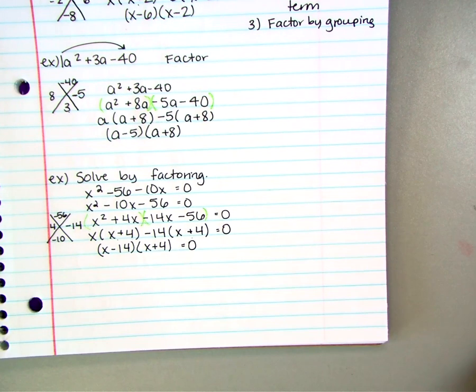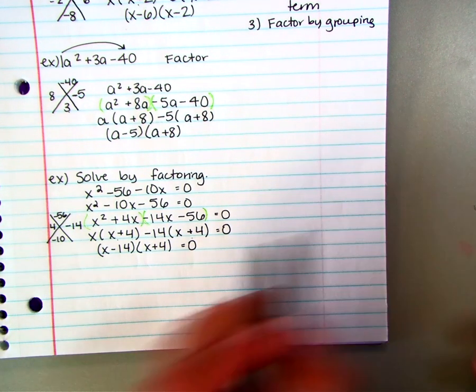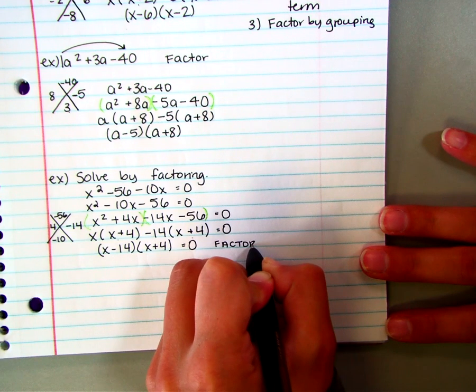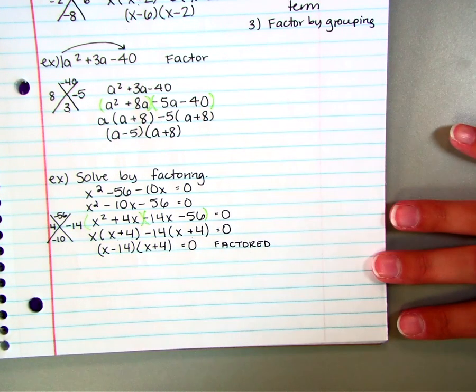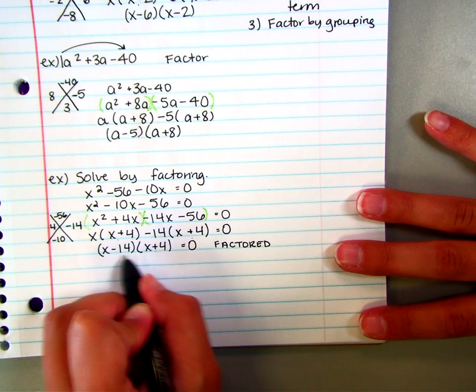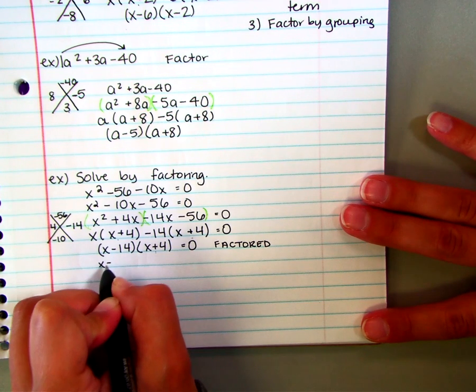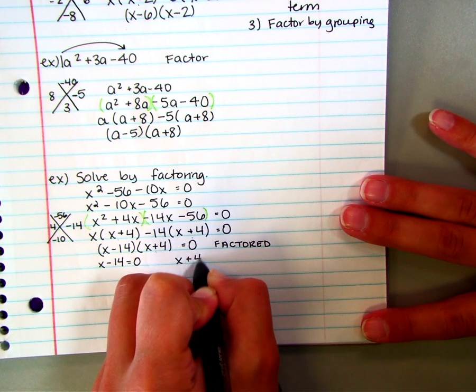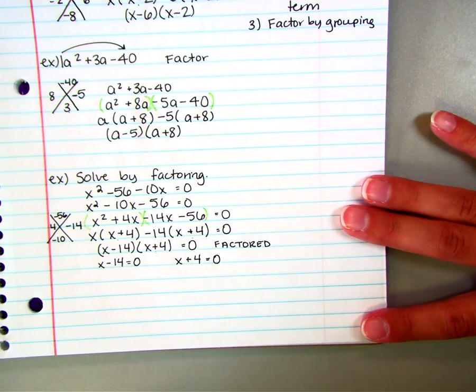And so what happens now in order to solve it completely instead of just factoring? Here it's factored completely, but we want to solve. So what we're going to do is set both of our factors equal to 0. So x minus 14 equals 0 and x plus 4 equals 0.